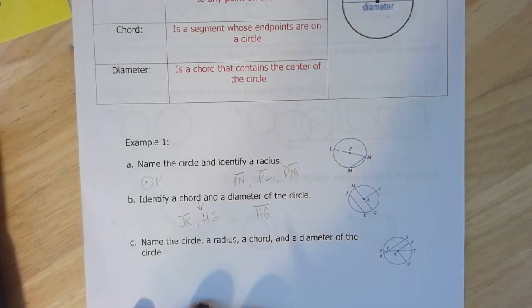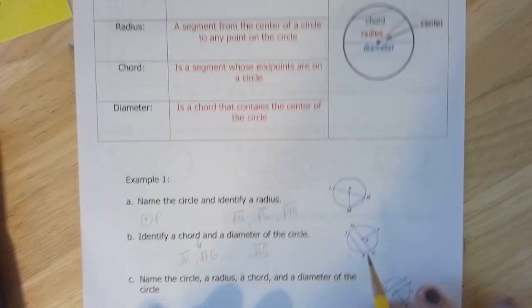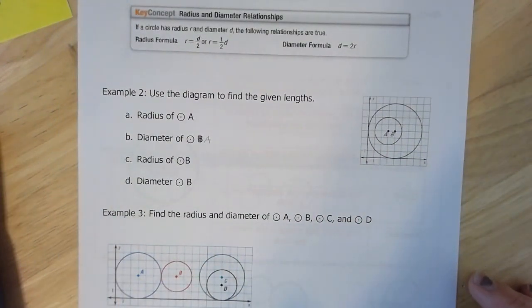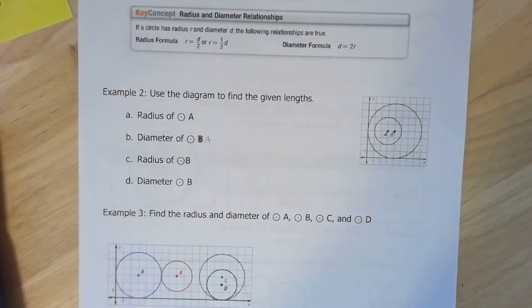Okay, so we'd like you guys to do C, and that has you naming your circle, your radius, your chords, and your diameters. So there is a relationship between your radius and your diameter. Okay, I'm hoping most of us already know this. Your radius is half of your diameter, or you could look at it as your diameter is 2 radiuses.